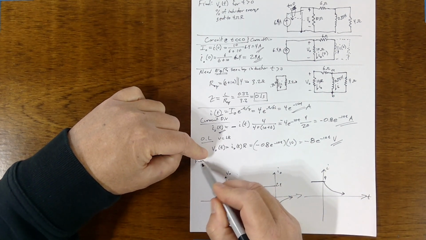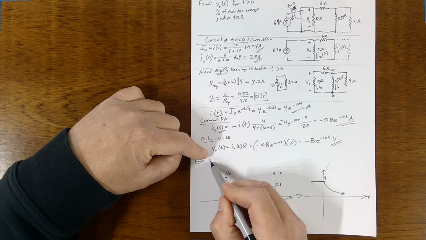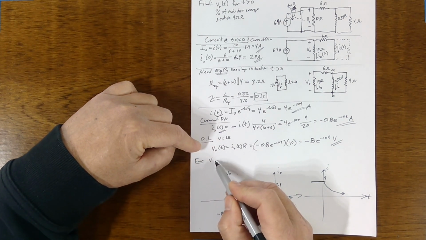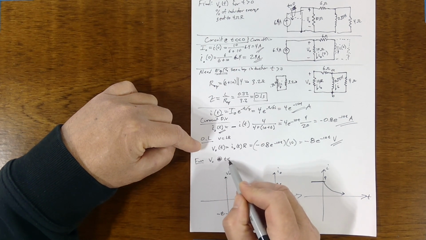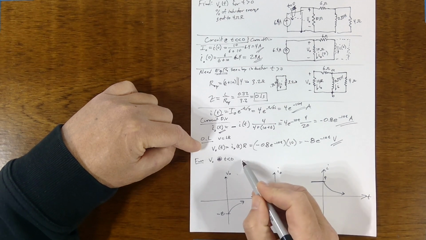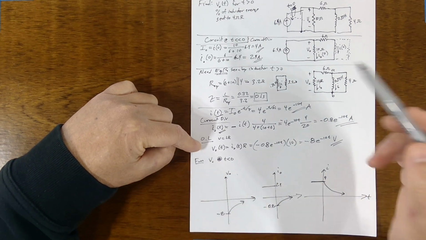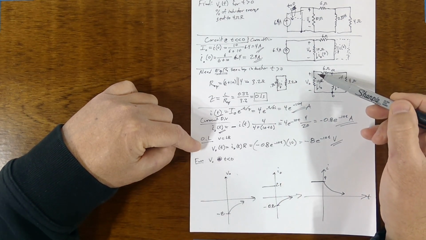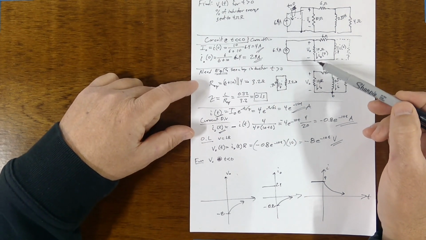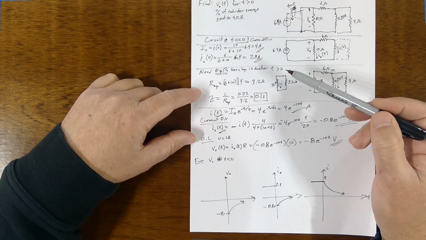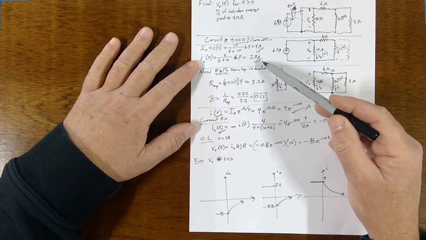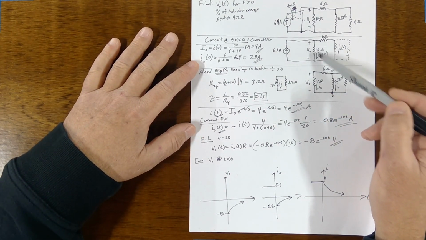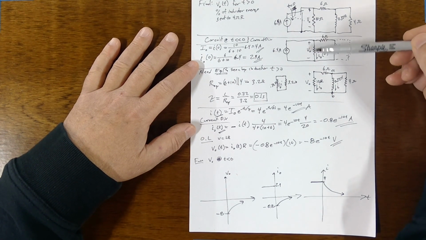Just for fun, the voltage V sub 0 at t less than 0, well, we know it's got 2.4 amps in it at steady state. This thing has 2.4 amps going down from plus to minus here.